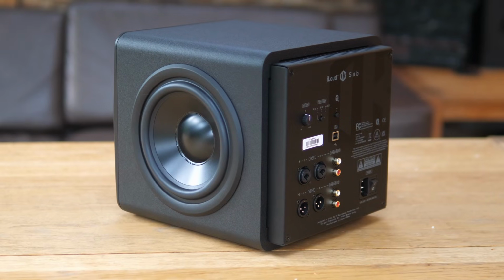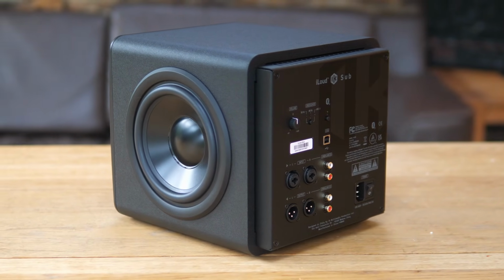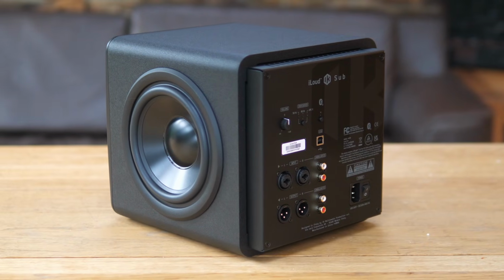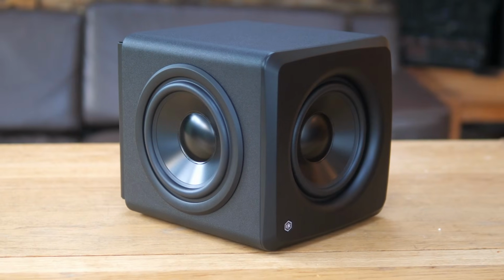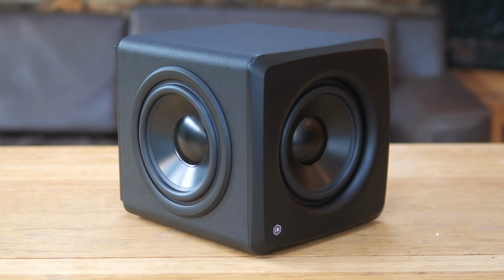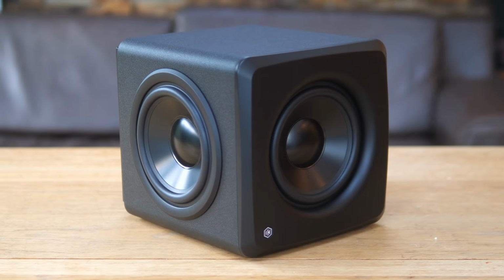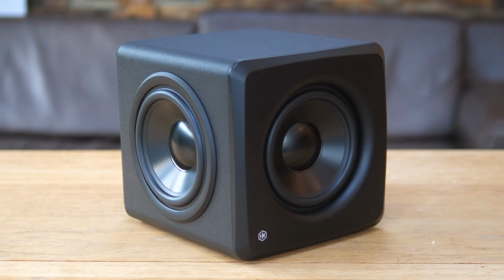But it's not only a sub, it's a system, because it comes with a reference mic to be used with their ARC-X room correction software, which means you can avoid all the usual problems you can get with subs, because those big, long, powerful bass sound waves have a tendency to create all sorts of issues in most rooms.